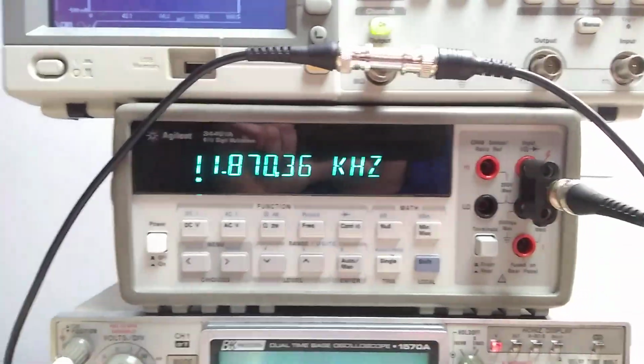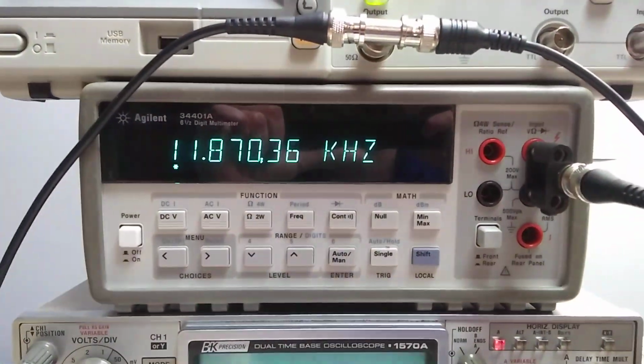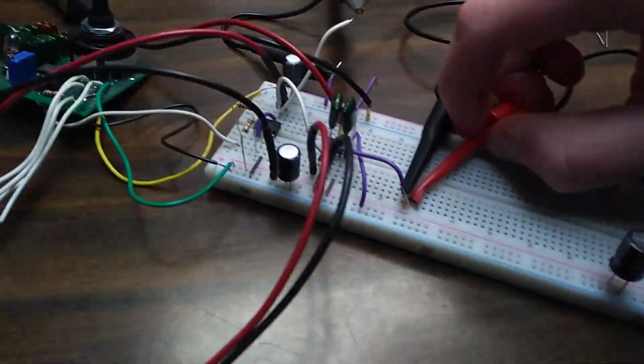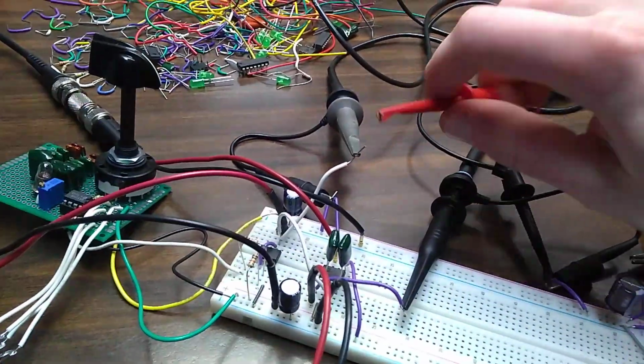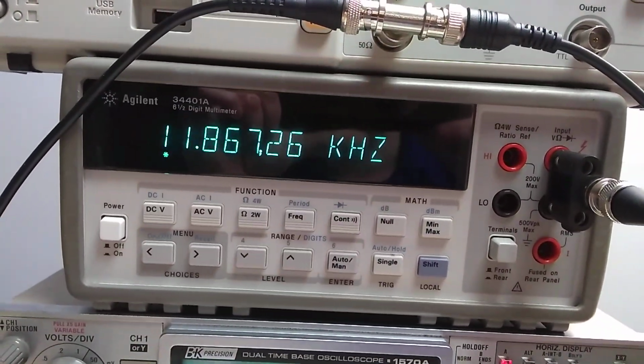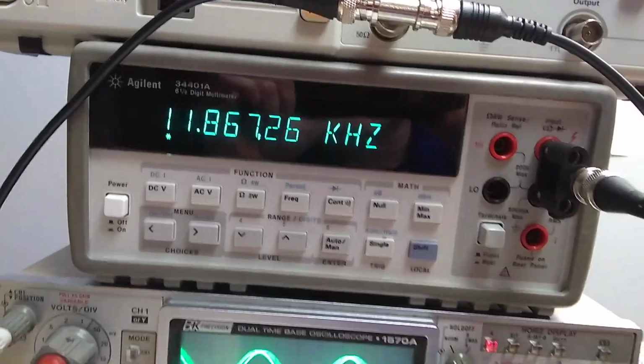So you can see it's very stable. It is very stable indeed. Now let's look at the Weinberg oscillator.